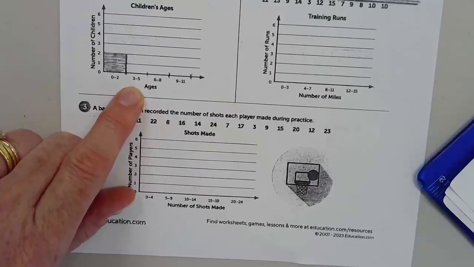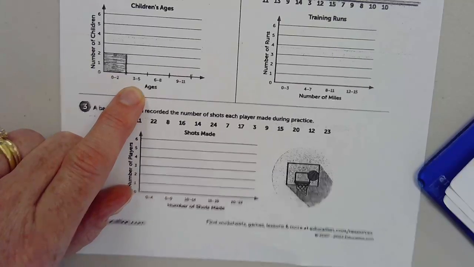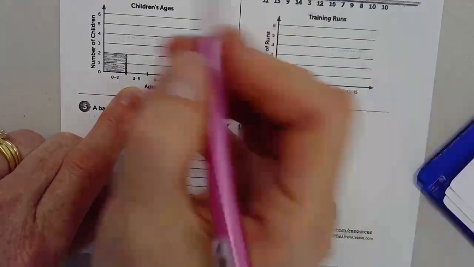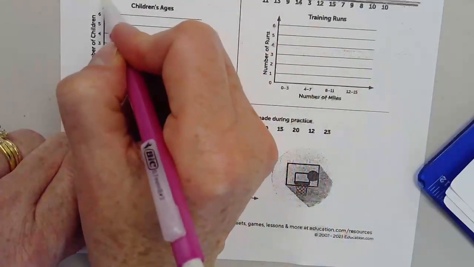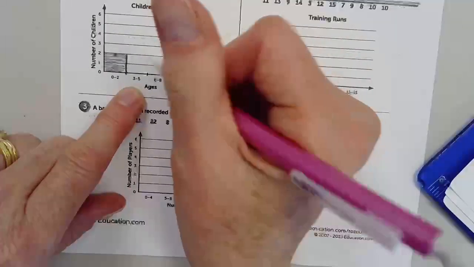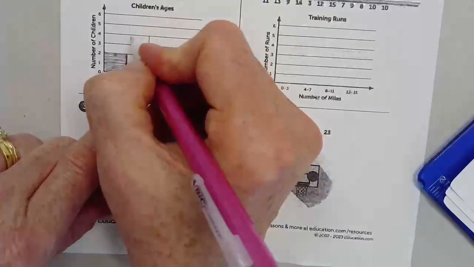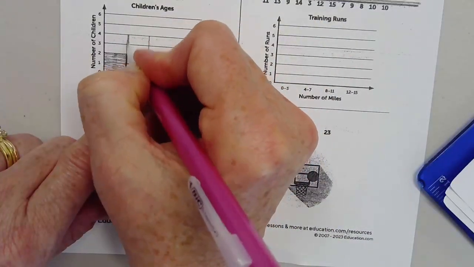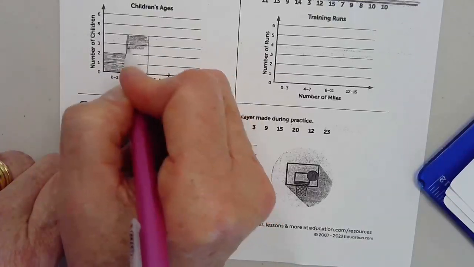My next interval is 3 to 5. So look at your list. How many in the list are either 3, 4, or 5? How many? 4. Oh, let's look. 2, 3, 4. Go up to here. This one has to go up too because that bar has to go to the top, and I'm going to shade all of that in down to the bottom.